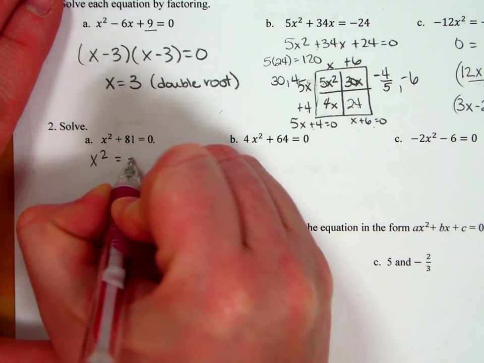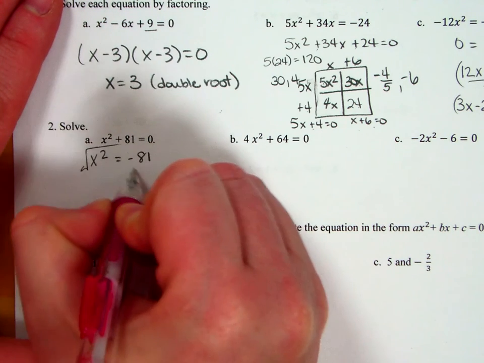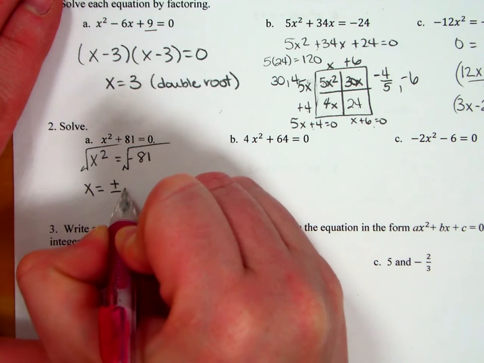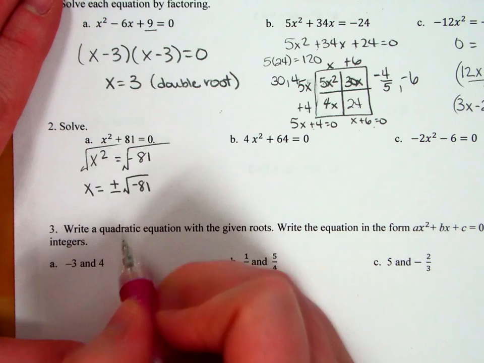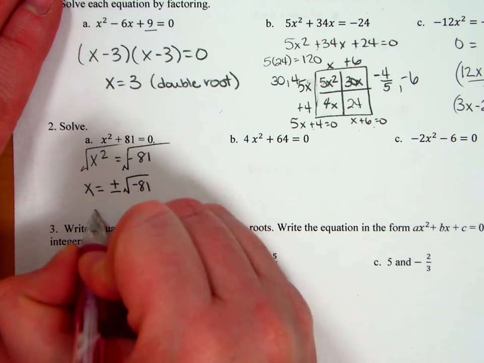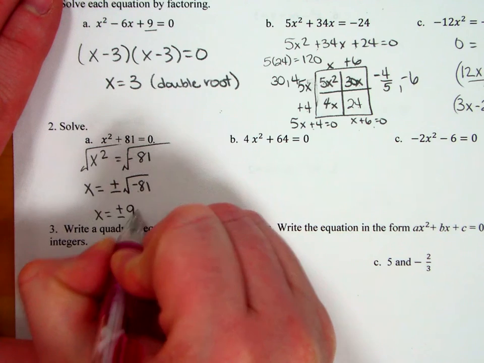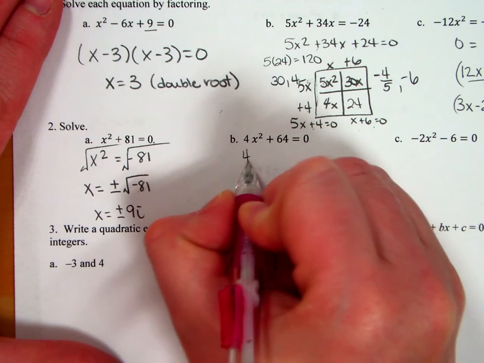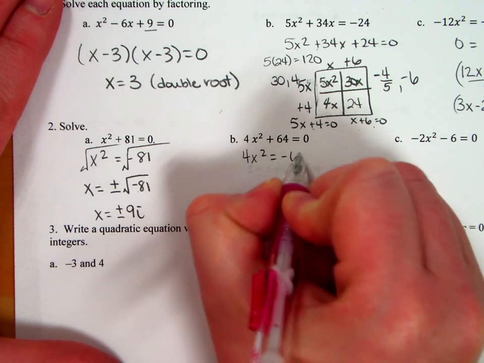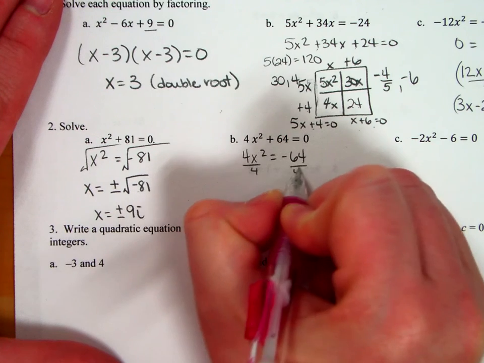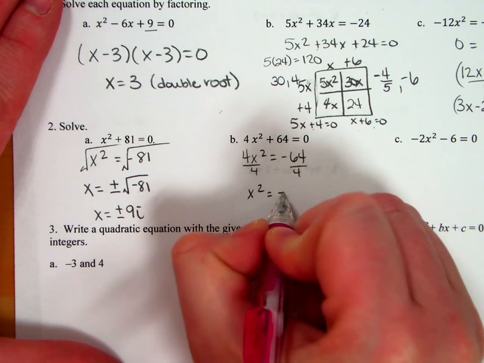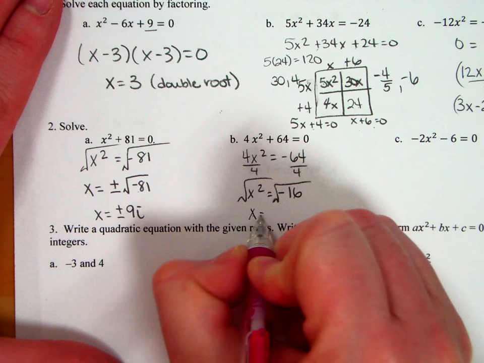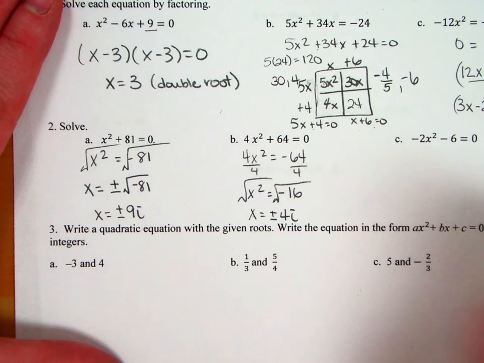x squared equals negative 81, square root, x equals plus or minus the square root of negative 81. 81 is a perfect square, so x equals plus or minus 9i. Move 64 over, 4x squared equals negative 64, divide by 4, divide by 4, x squared equals negative 16, square root, 16 is a perfect square, so x equals plus or minus 4i.